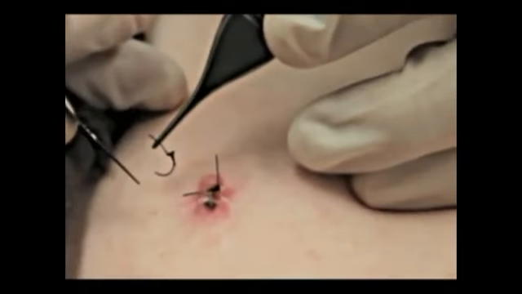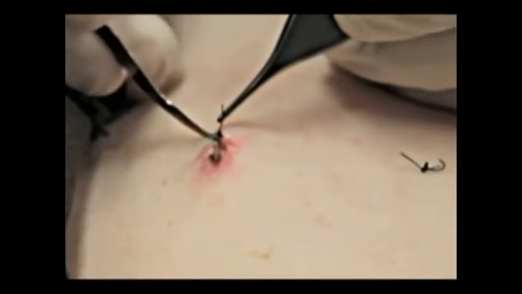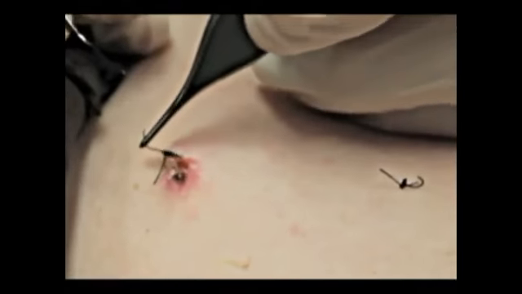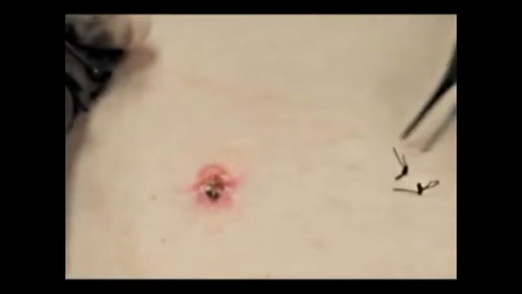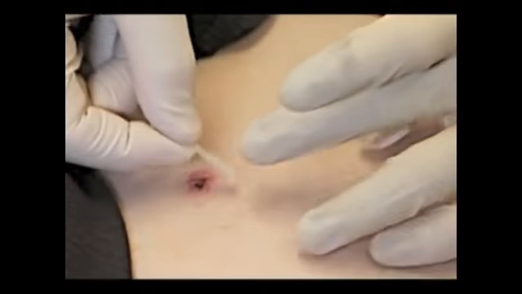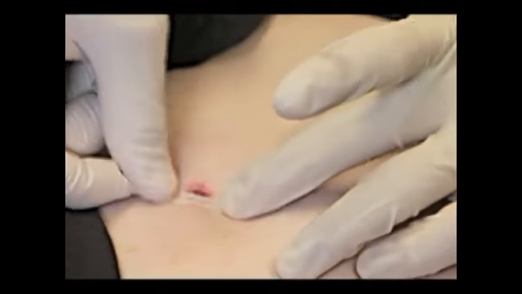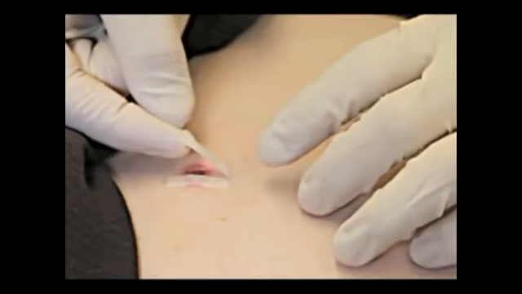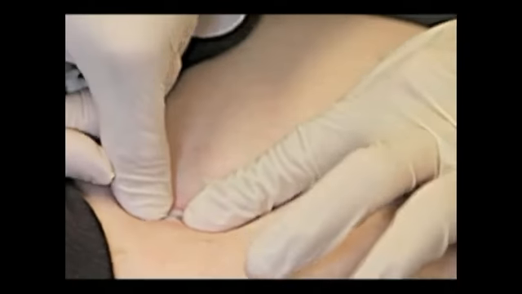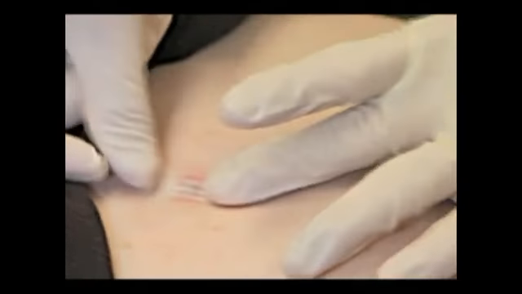Sutures should be removed if necessary 1 to 2 weeks after the procedure, depending on their location. Sutures placed on the face should be removed within 1 week, and sutures on other parts of the body should be removed within 10 to 14 days after the procedure to minimize the risk of track marks and scarring.